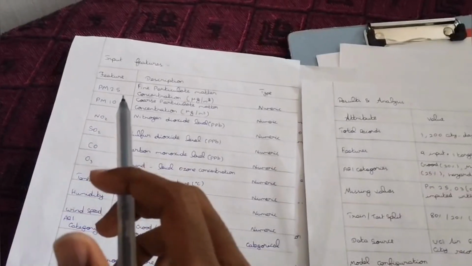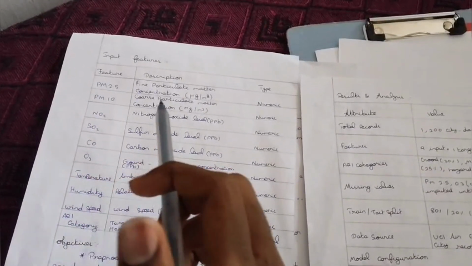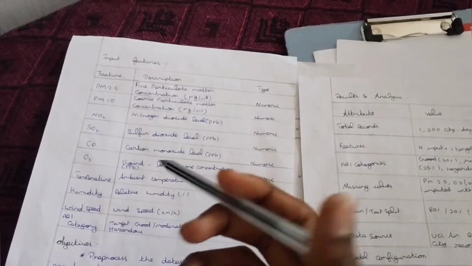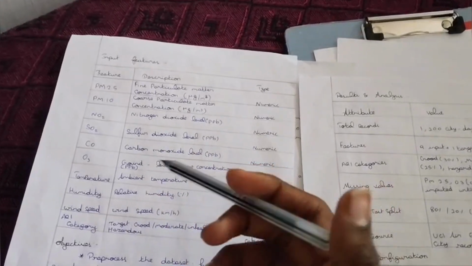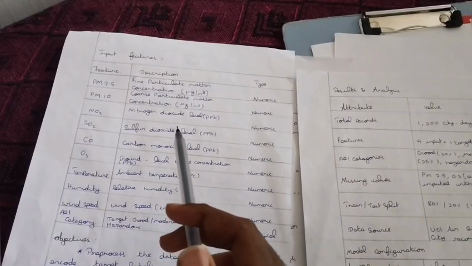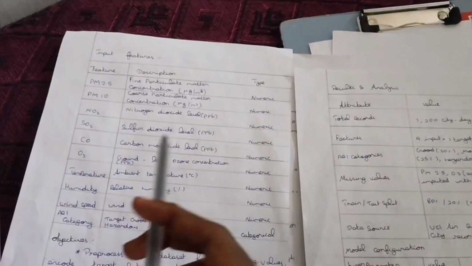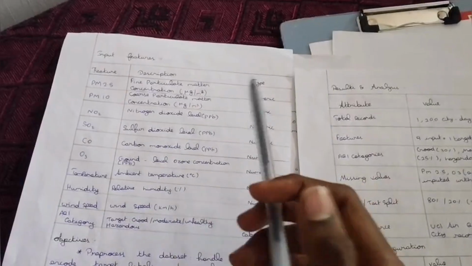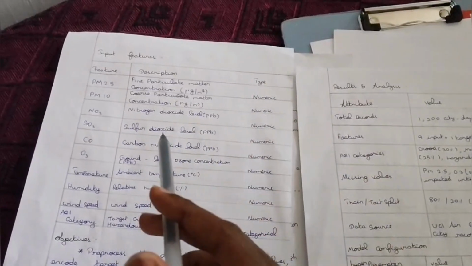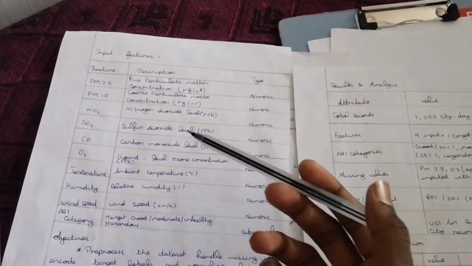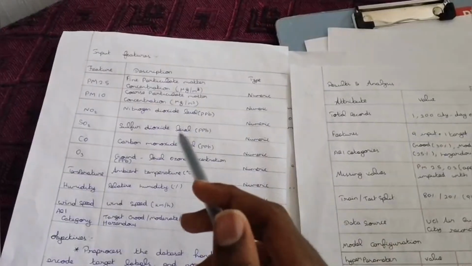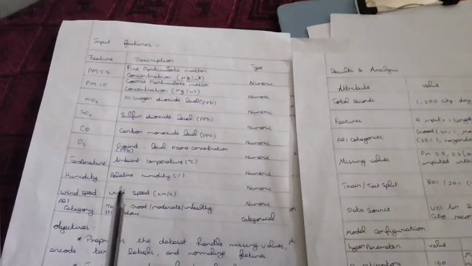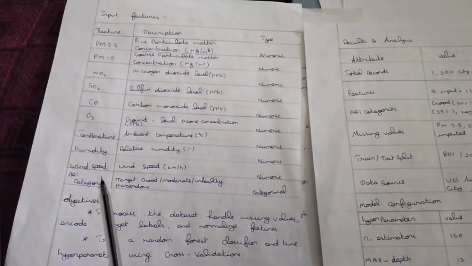PM2.5 is fine particulate matter, tiny particles so small they can enter your bloodstream. PM10 is coarse dust particles. NO2 is nitrogen dioxide from cars and factories. SO2 is sulfur dioxide from power plants. CO is carbon monoxide from vehicle exhaust. O3 is ground-level ozone. And the three weather features are temperature, humidity, and wind speed.